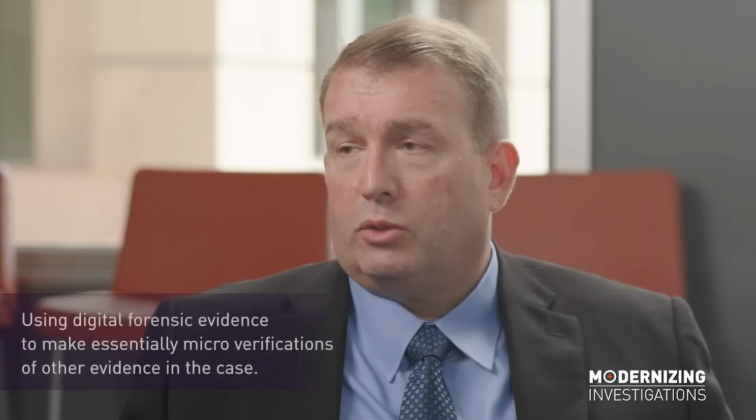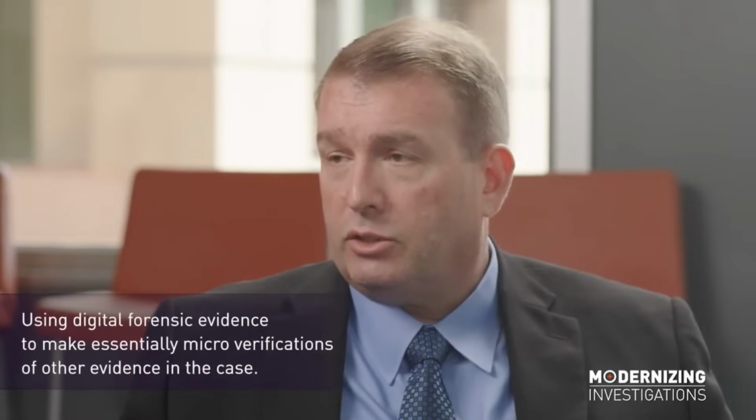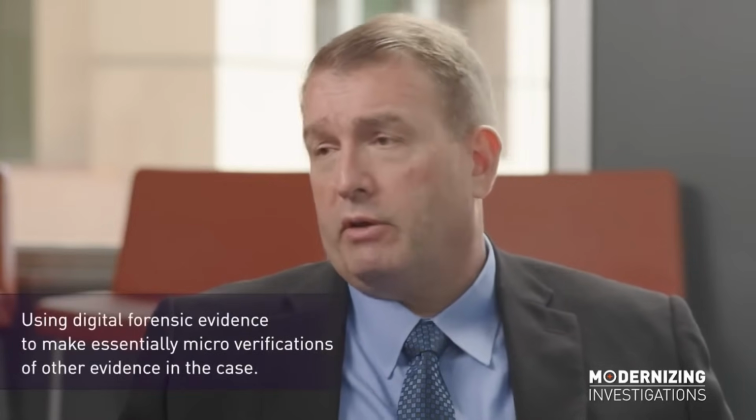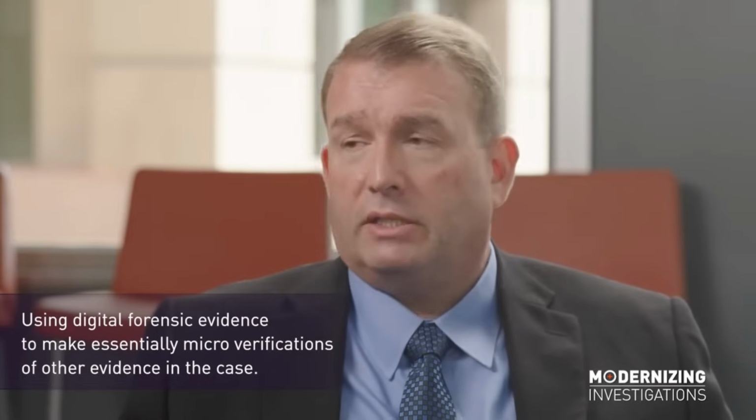Right, and this is one of the first cases where we got into a situation where we're using digital forensic evidence to make essentially micro-verifications of other evidence in the case. And here, for instance, one of them was we had digital forensic evidence that he had done a search of a particular area in a particular county in where the body was located, right?